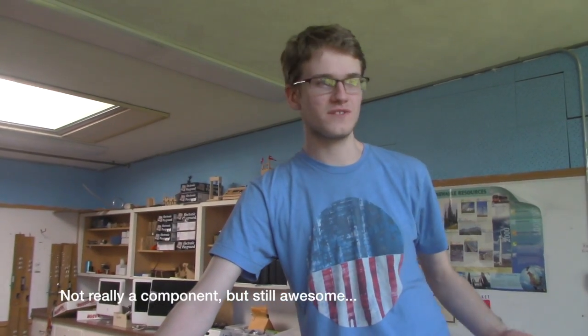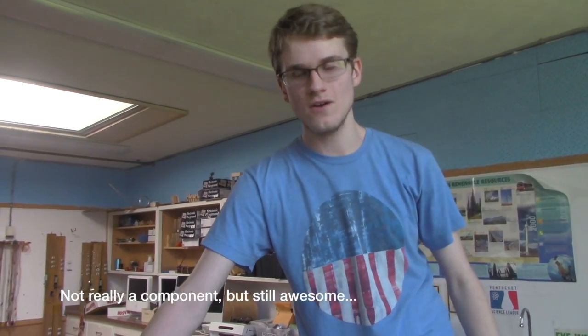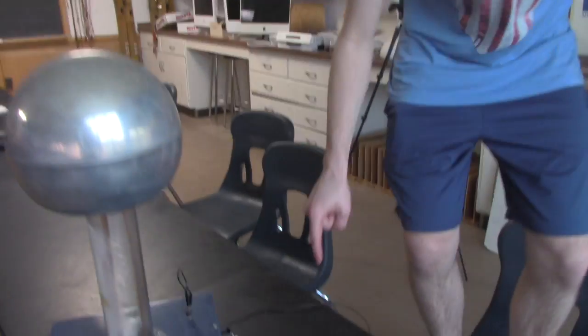Okay, I'm now standing with my hand on a Van de Graaff generator, and if I was a girl, I'd probably have my hair going up crazy right now. But essentially, I'm charging my body with static electricity. So if I take my hand off this ball and then touch ground, I get a huge shock. So yeah, Van de Graaff generator.